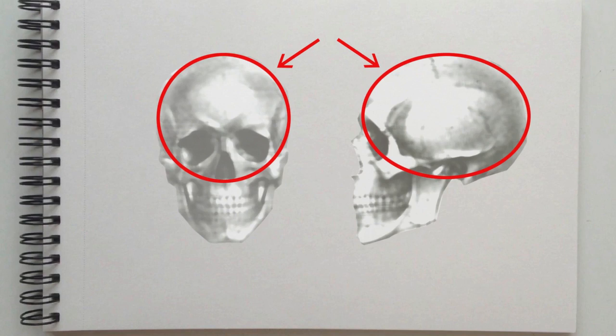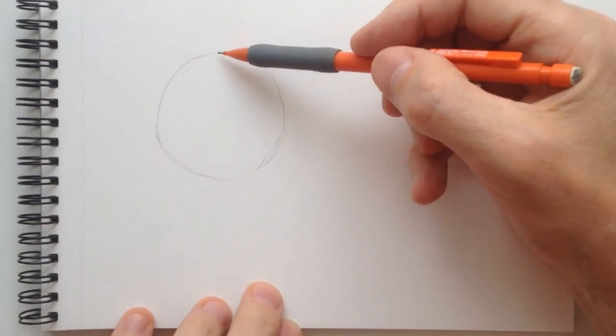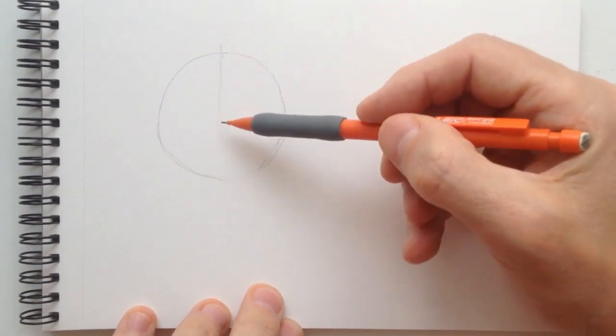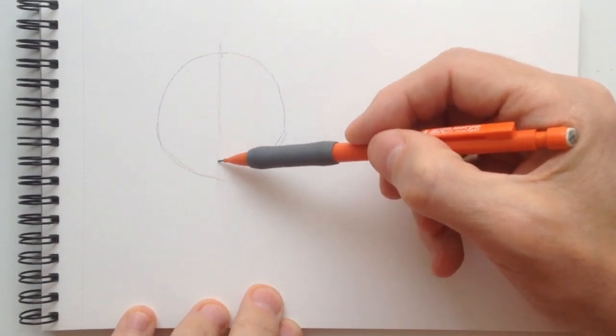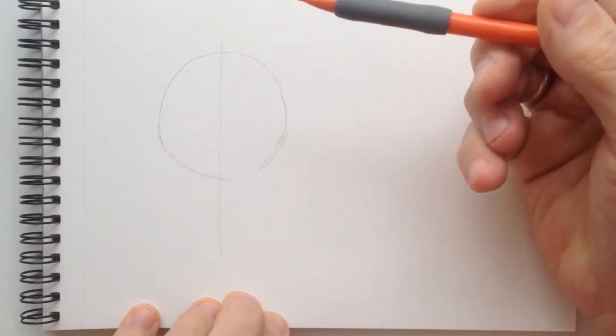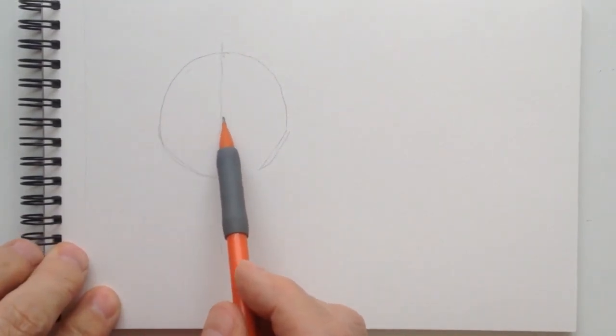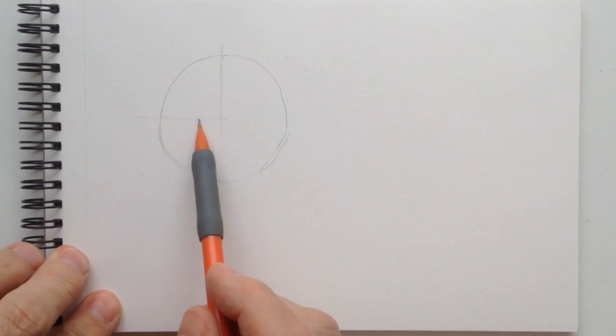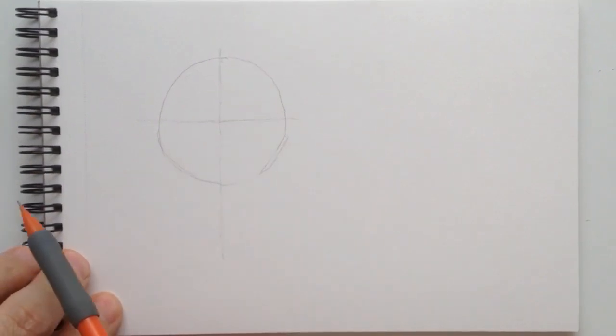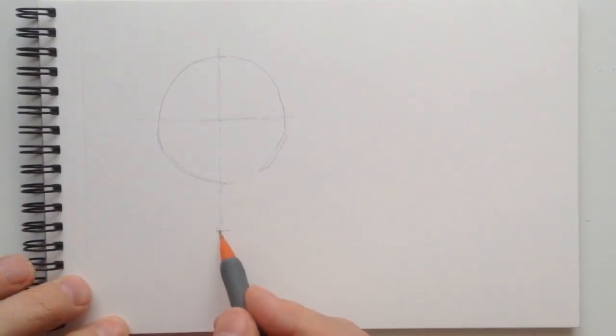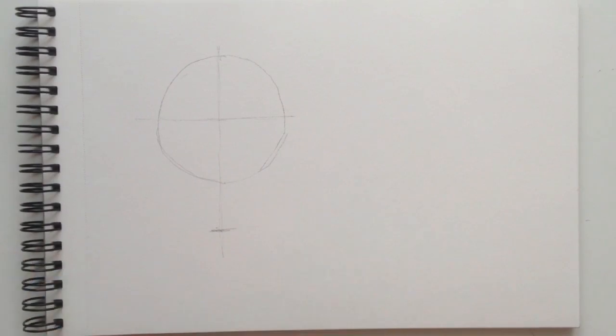It relates only to the brain case of a skull. Let's divide the circle in half vertically and horizontally. Now let's add what is missing, the lower part of the face. On the vertical center line, half diameter lower of the circle, we mark the level of the chin.